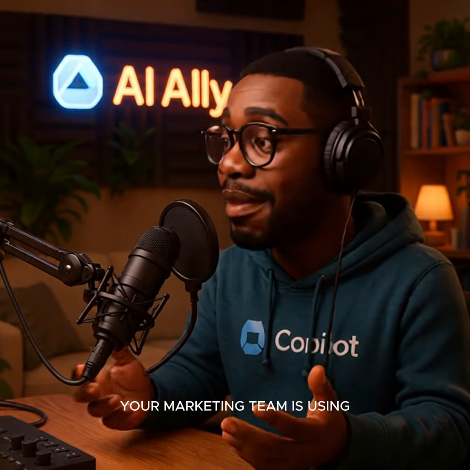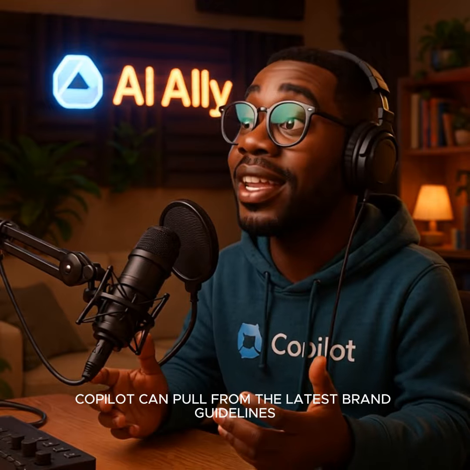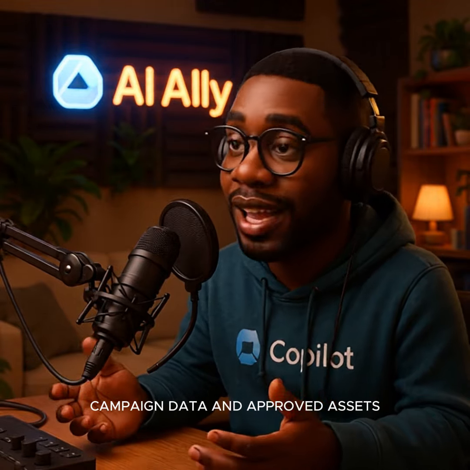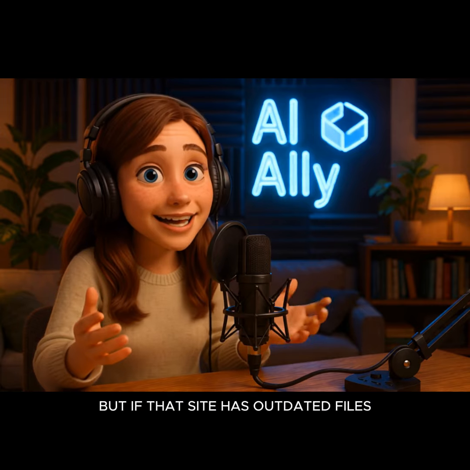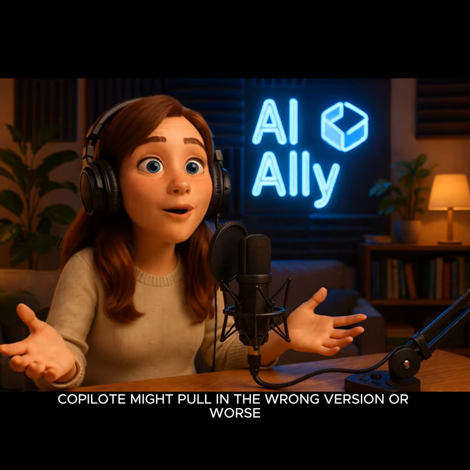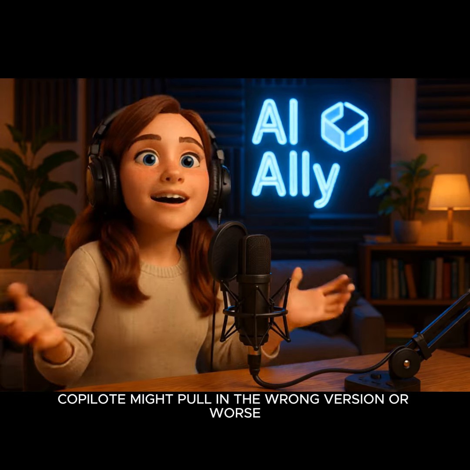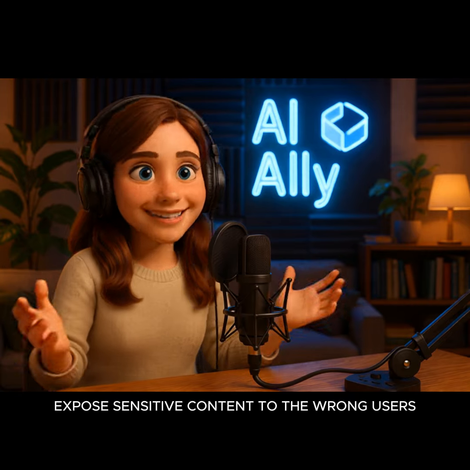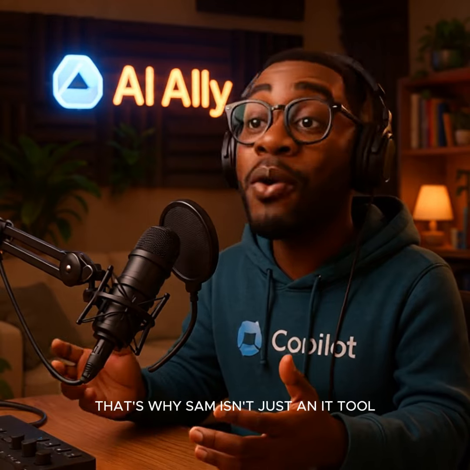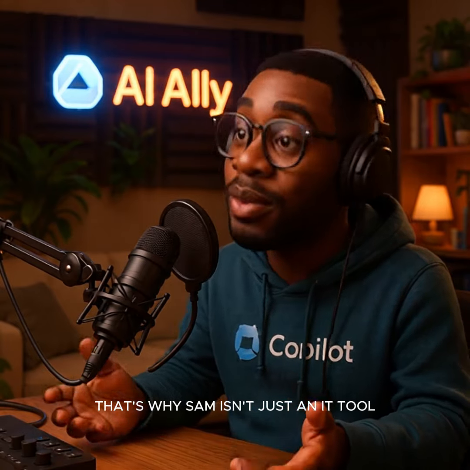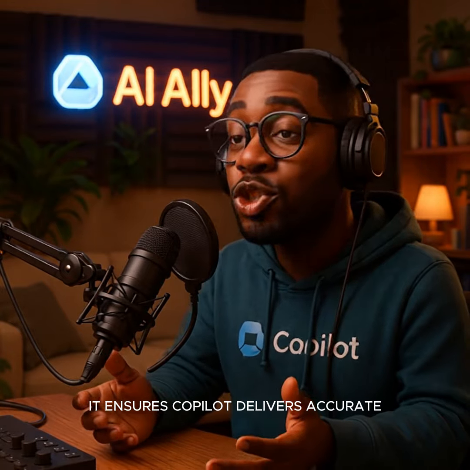Let's talk practical. Say your marketing team is using Copilot to draft campaign briefs. If their SharePoint site is well managed, Copilot can pull from the latest brand guidelines, campaign data, and approved assets. But if that site has outdated files or loose permissions, Copilot might pull in the wrong version. Or worse, expose sensitive content to the wrong users. That's why SAM isn't just an IT tool, it's a business enabler. It ensures Copilot delivers accurate, secure, and contextually relevant results.